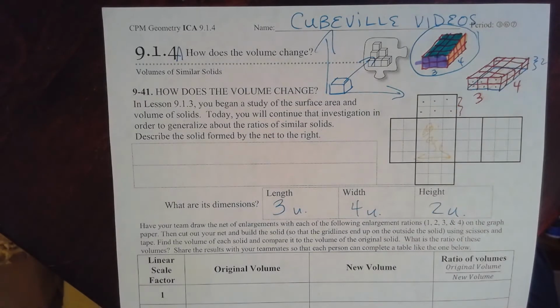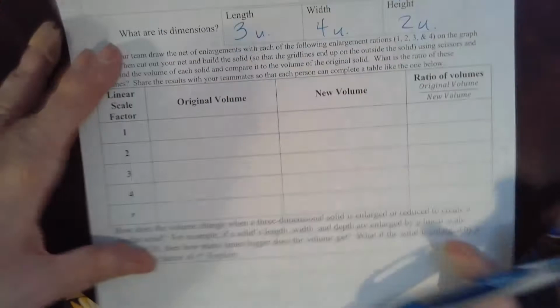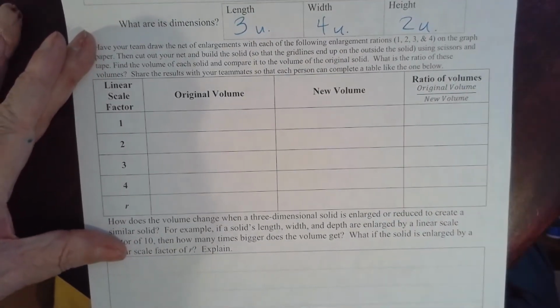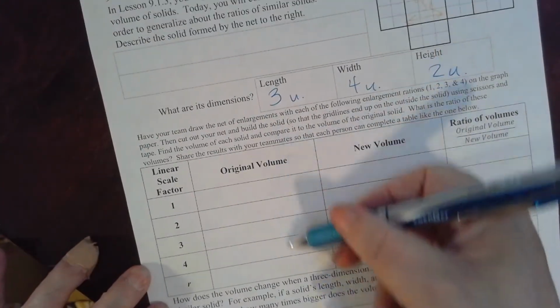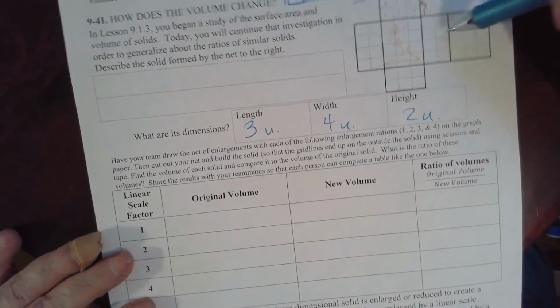So what we're going to do is take what the Cubeville videos teach and what this lesson is teaching and put them all together. So this right here is really the big kahuna of this lesson. So let's first figure out what the original volume is. And this number is going to be the same no matter what, because we're all starting with this object.